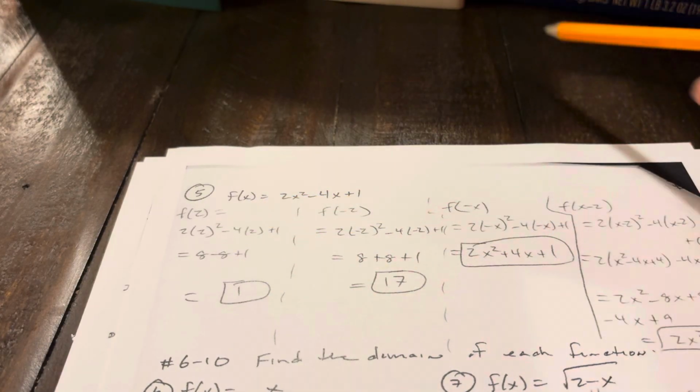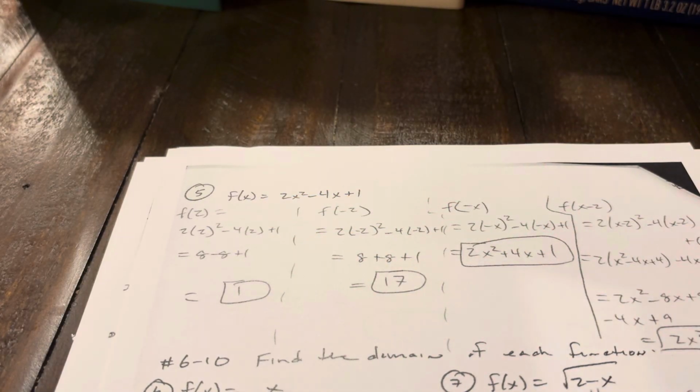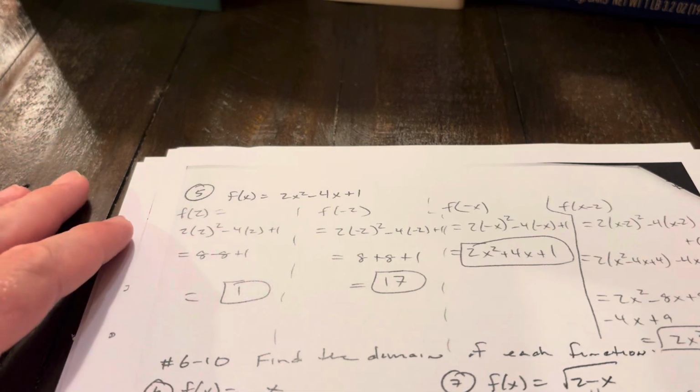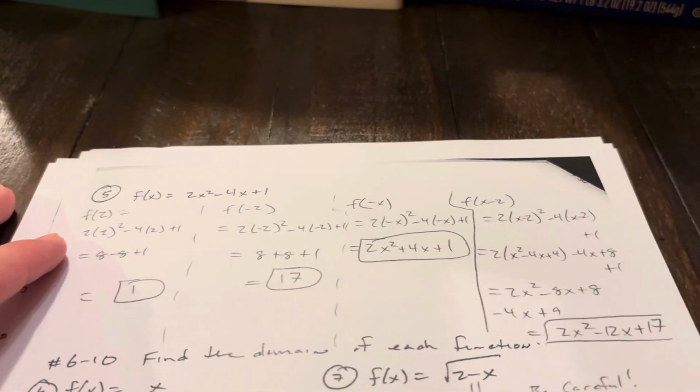All right, so 2 times 2 squared minus 4 times 2 plus 1, and I get 1. Then we'll plug in -2 for x: 2 times (-2) squared minus 4 times -2 plus 1. That's 8 plus 8 plus 1, which is 17.